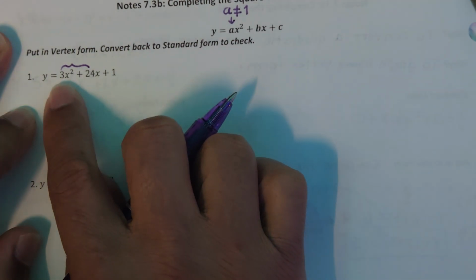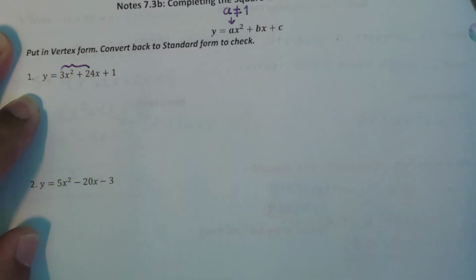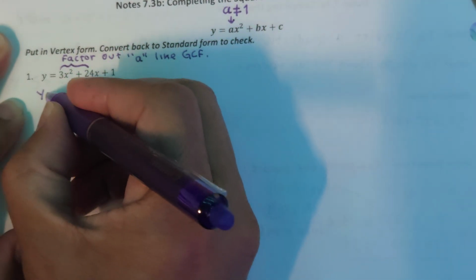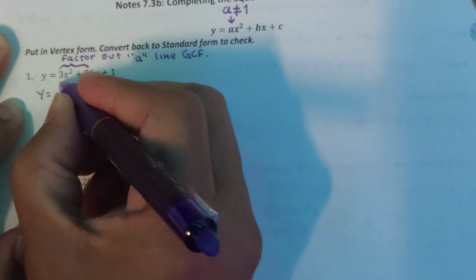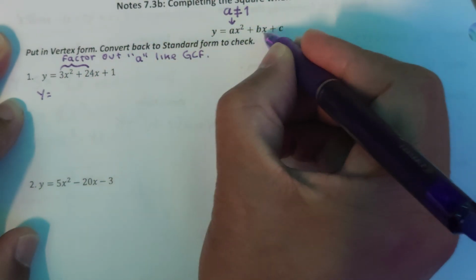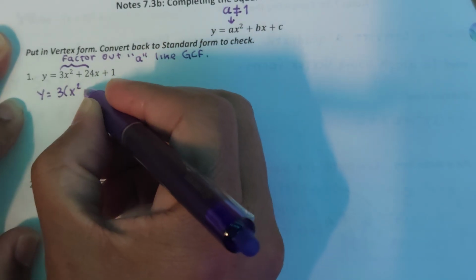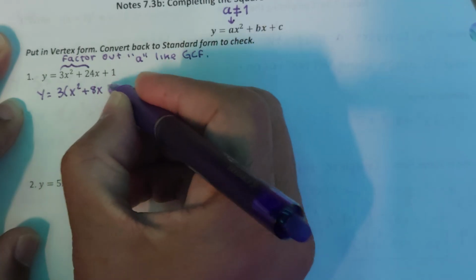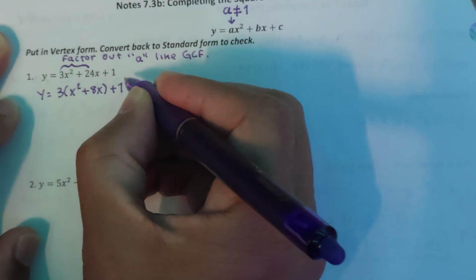Notice in the first example, the value of a is 3. So what I'm going to do is factor out the a value just like a GCF. So y equals, then I'm going to factor out the 3. And notice I'm just going to do it for a and b, so for these two terms. So 3 is a GCF. Now this becomes x squared, and then this becomes 8x, because 24 divided by 3 is 8. So then we have the plus 1 outside.